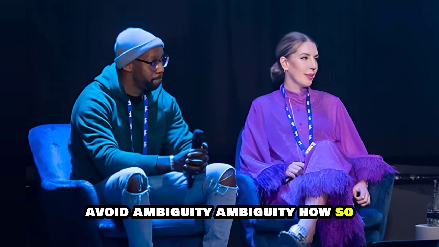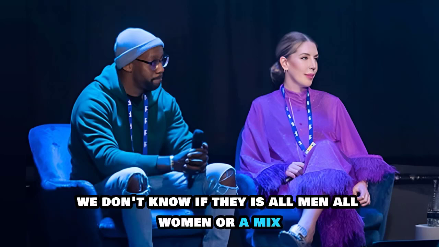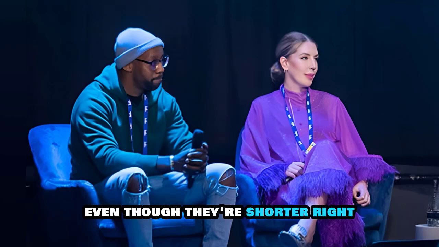And pronouns also help us avoid ambiguity. Ambiguity, how so? Well, if I said Maria loves her dog, we know her means Maria. But if I said they love their dog, we don't know if they is all men, all women, or a mix. So pronouns give us more information even though they're shorter.